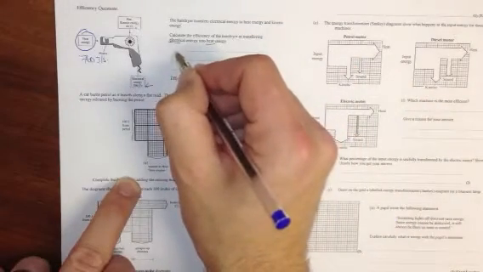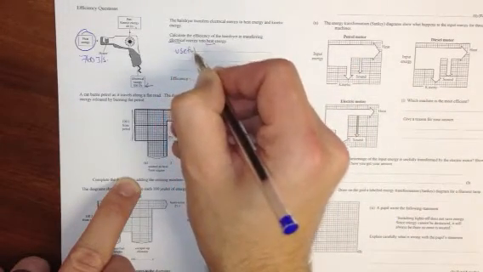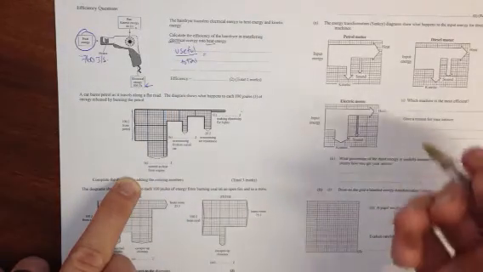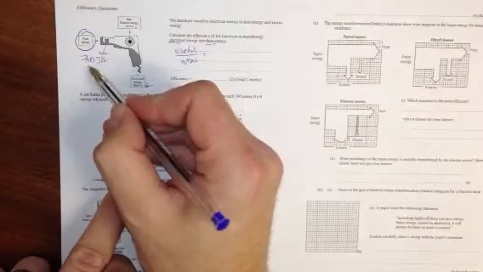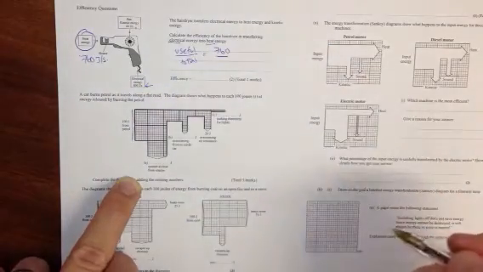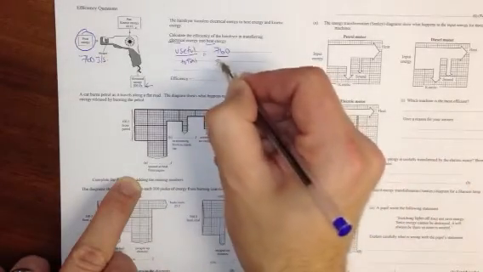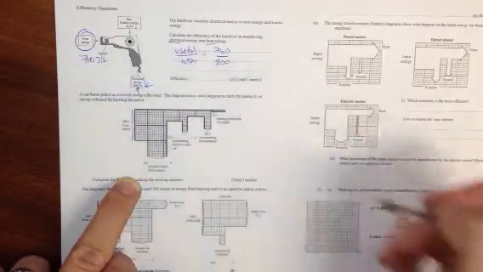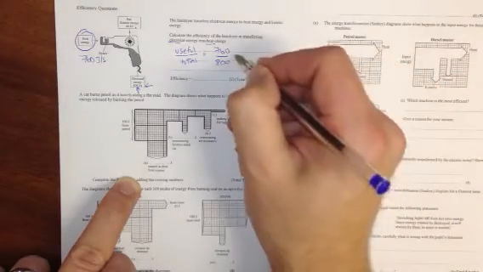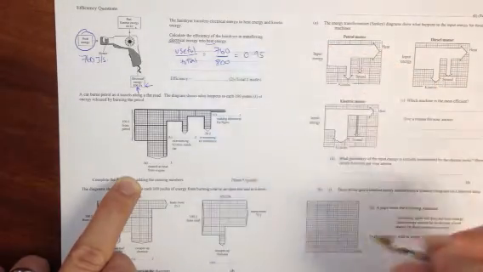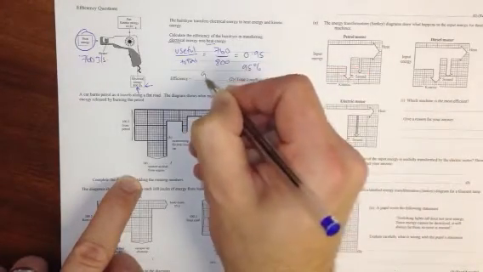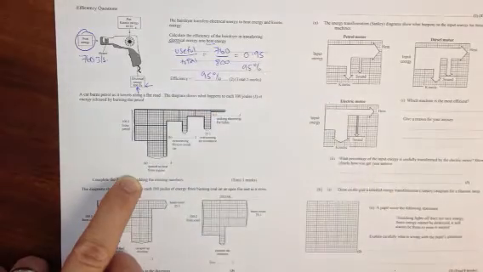So efficiency equals useful energy over total energy. The useful energy is the 760, and the total energy that you got is the 800, because that's how much you start with. So 760 divided by 800 gives you 0.95, so that's the same as writing 95%, and that's your answer.